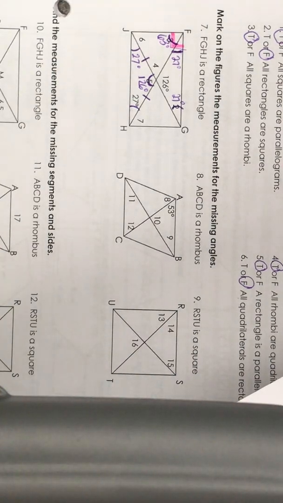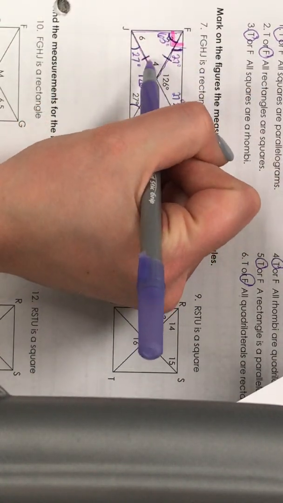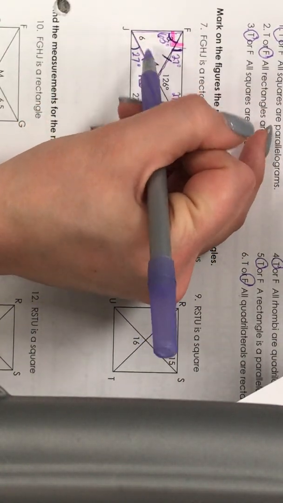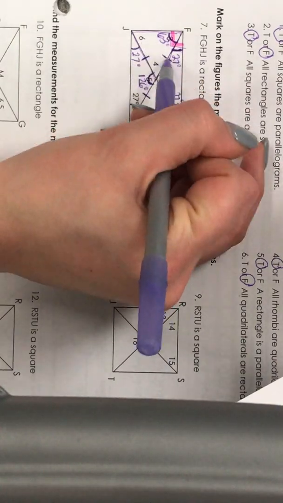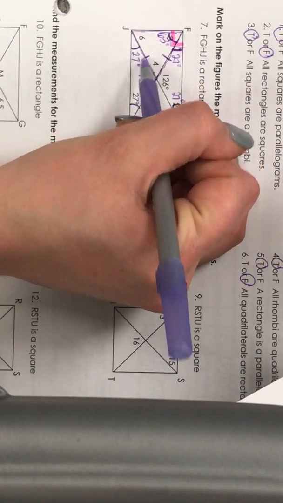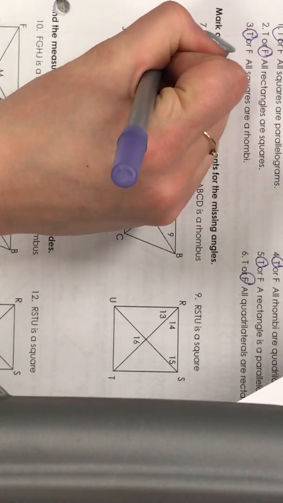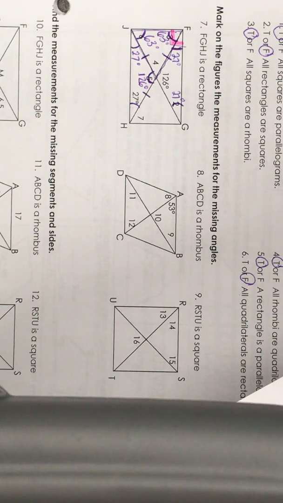And again, this triangle is on the left. This triangle is isosceles. So there are congruent angles across from the congruent sides. If this angle is 63, so is angle 6. Two ways I can find angle 4. It depends how you see it, how you feel comfortable solving this problem.